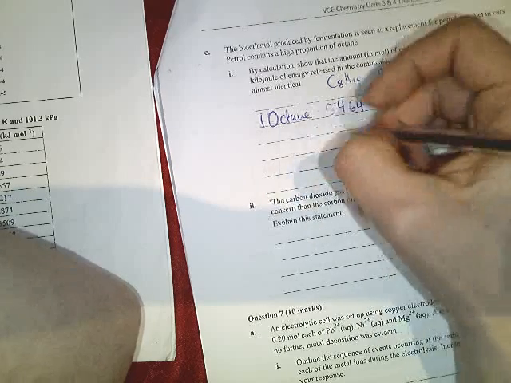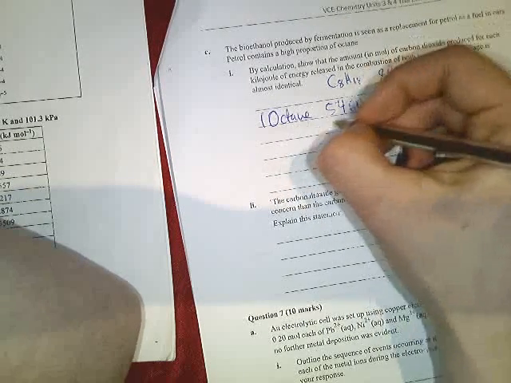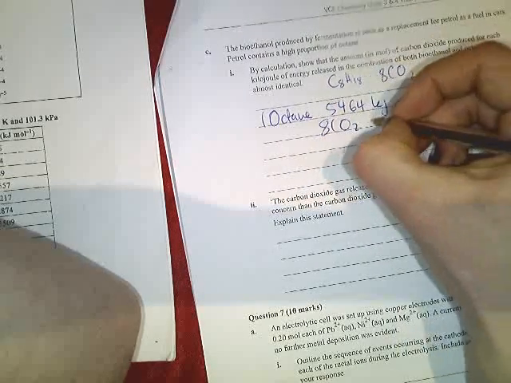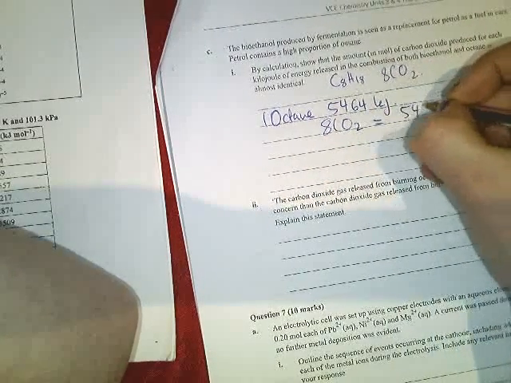So, for each kilojoule of energy, I would just do a ratio. Alright, 8 CO2s are released when 5464 kilojoules are released. X CO2s are released when 1 kilojoule is released.